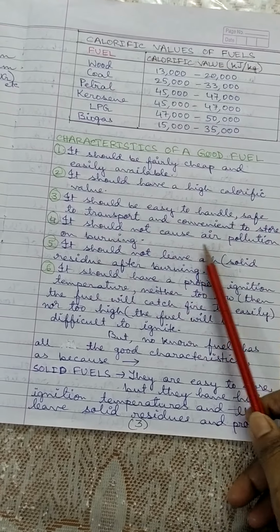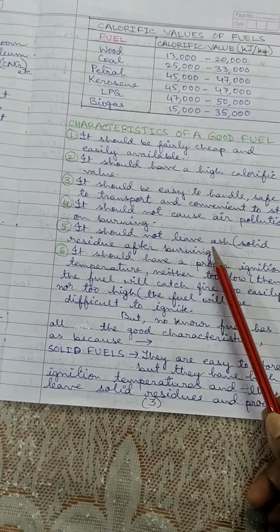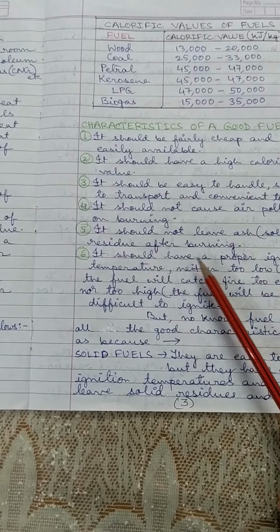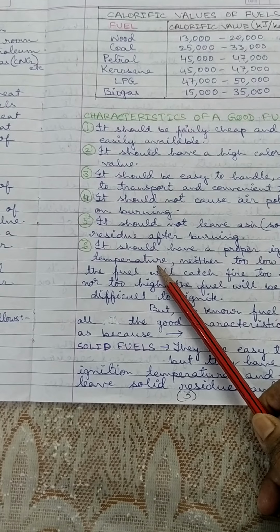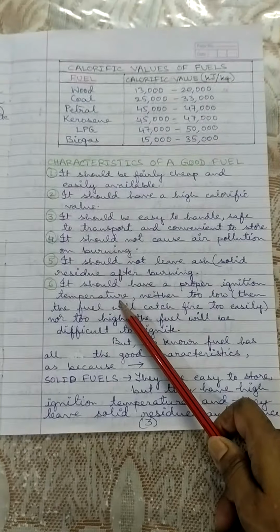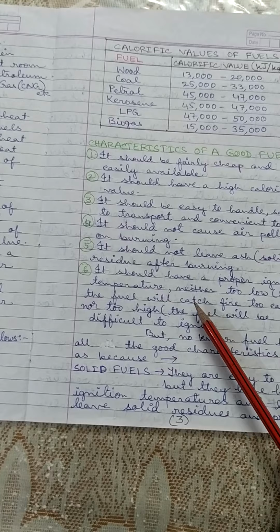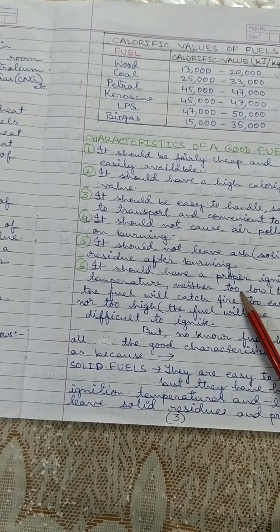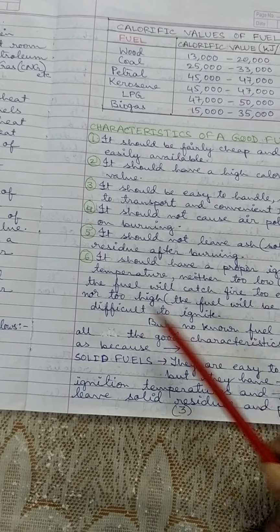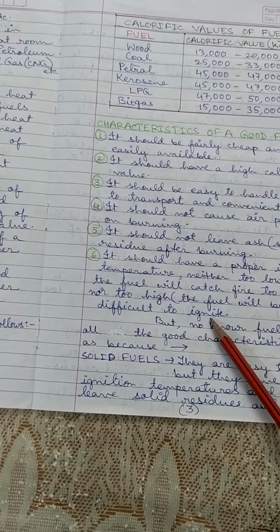It should not cause air pollution on burning. It should not leave ash or solid residue after burning. It should have a proper ignition temperature. Remember we talked about ignition temperature in our first class in this chapter. The ignition temperature should neither be too low, or the fuel will catch fire too easily, nor too high, or the fuel will be difficult to ignite.